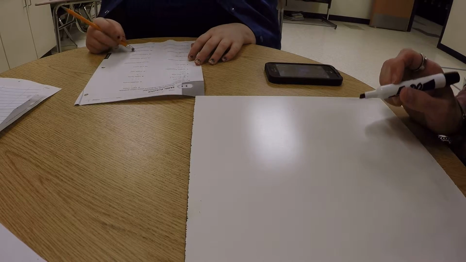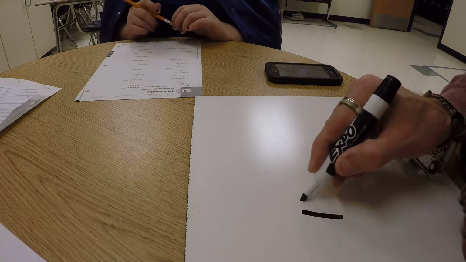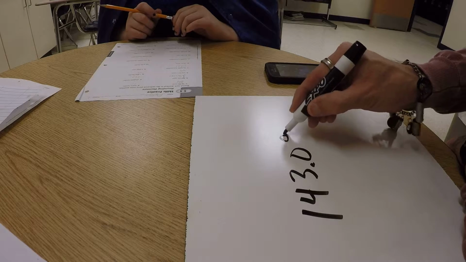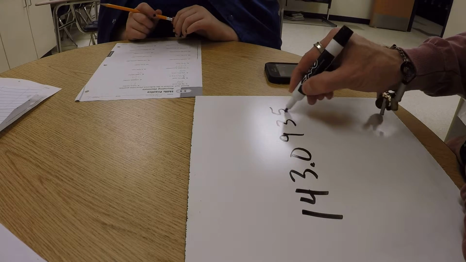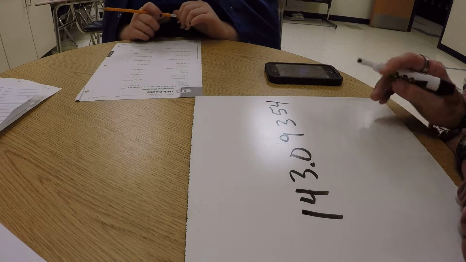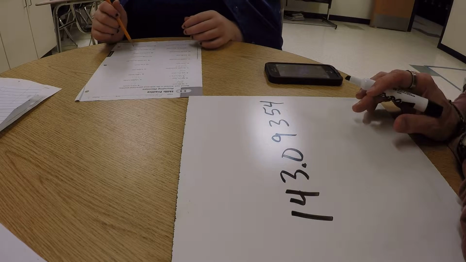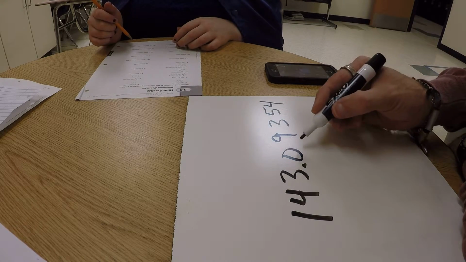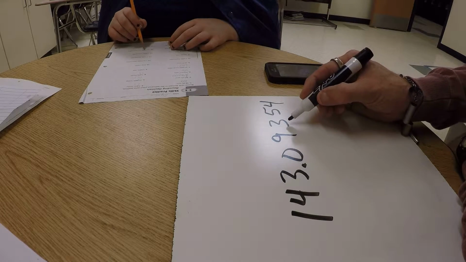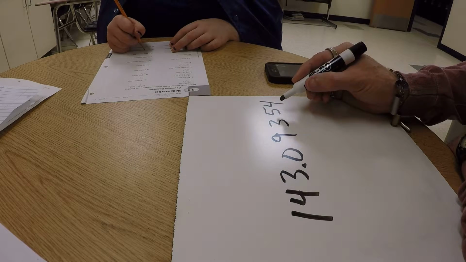What's the biggest one we have? The 10,000ths. Let's do the 10,000ths. What's the number? 143.09354. Good grief. All right, Sandite buddy, you ready? We're going to the 10,000ths. There's the tenths, hundredths, thousandths. So it'd be the 5. The 5 is in the 10,000ths place.